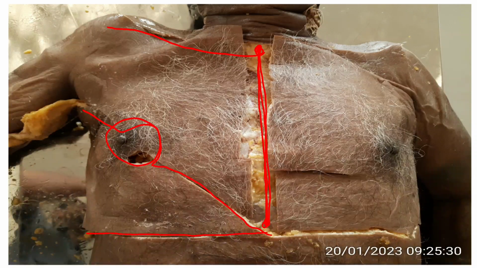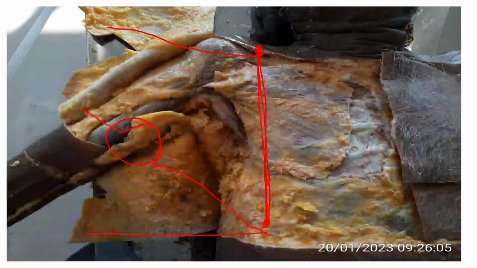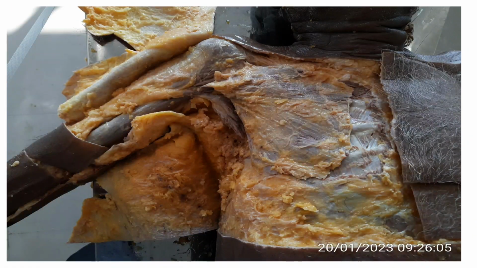After putting the incisions, we have to reflect the flap of the skin laterally. So in the next slide you will see the reflected part of the skin laterally. Now here you can see the deep fascia, that is the pectoral fascia, whitish in color, and this is the superficial fascia here, yellow in color, attached with the reflected part of the skin.